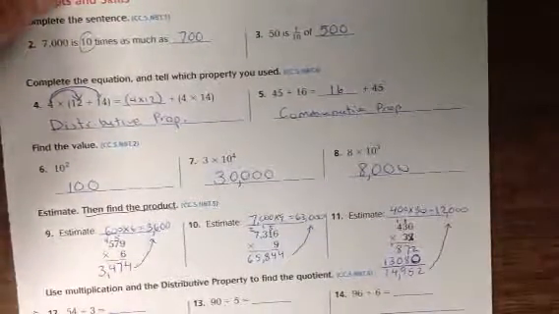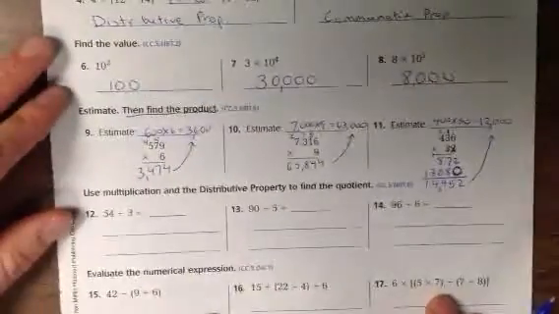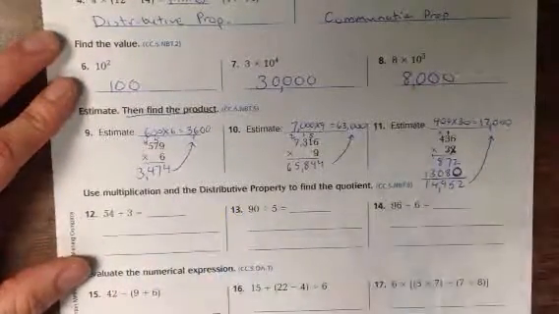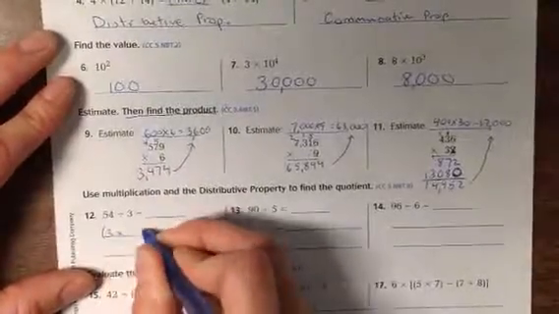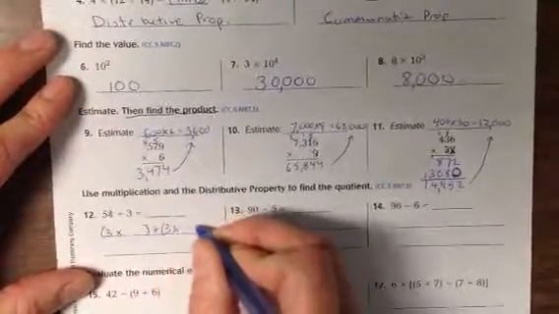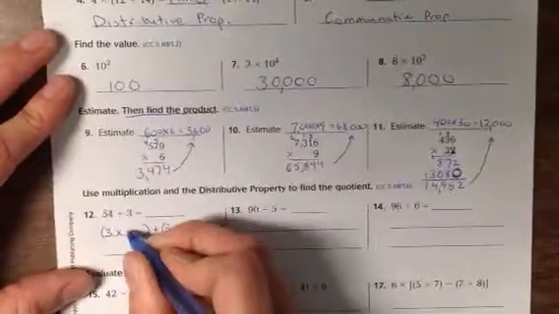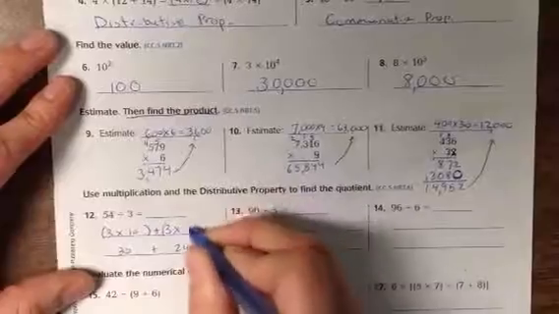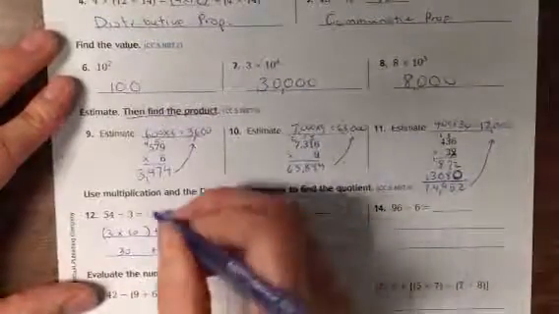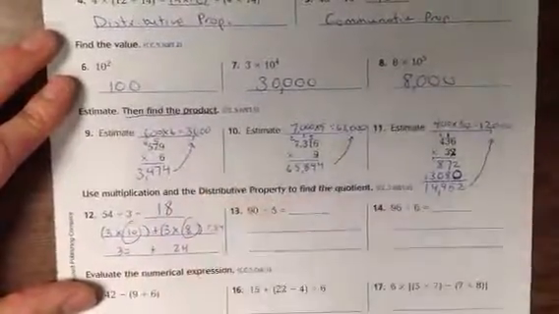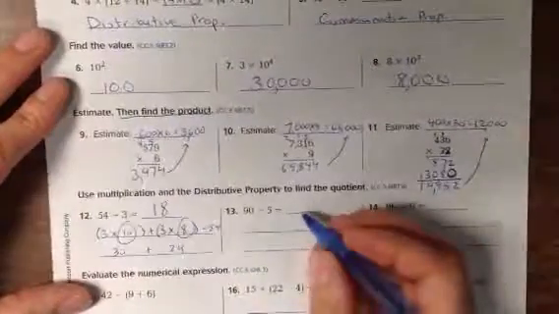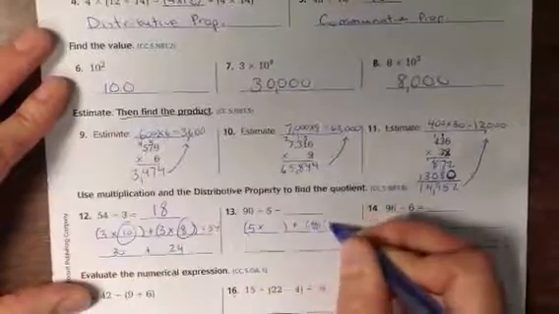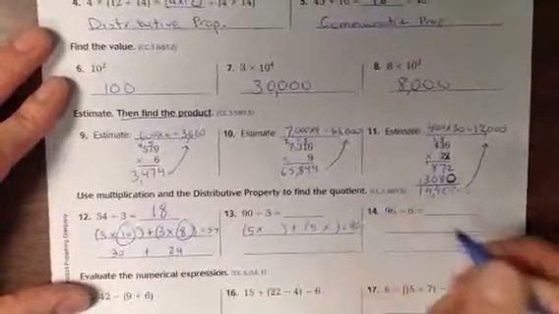Alright, the next problems are turning a division problem using the distributive property into a multiplication problem. So 3 times something plus 3 times something equals 54. Well, 3 times 10 is 30, and I would need 24 more, so 3 times 8 is 24. Final answer, 18. Okay, for 90, 5 times something plus 5 times something equals 90.